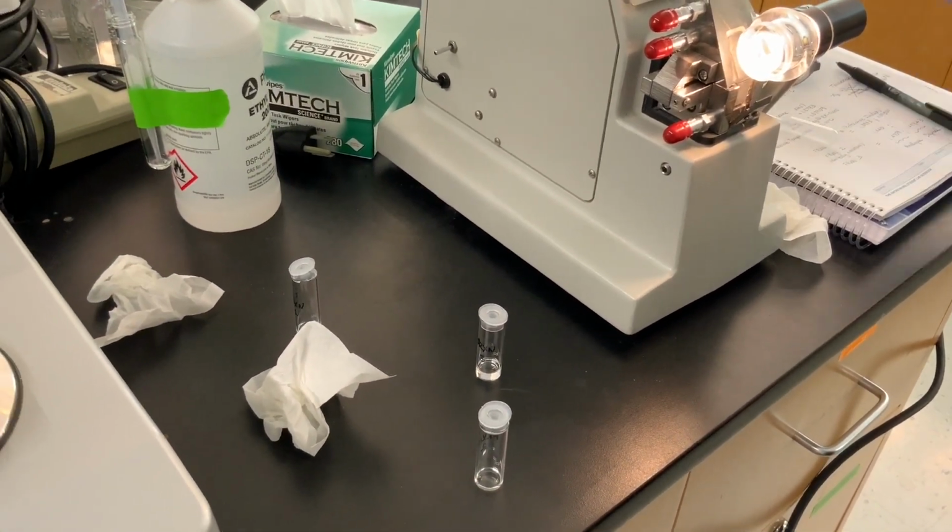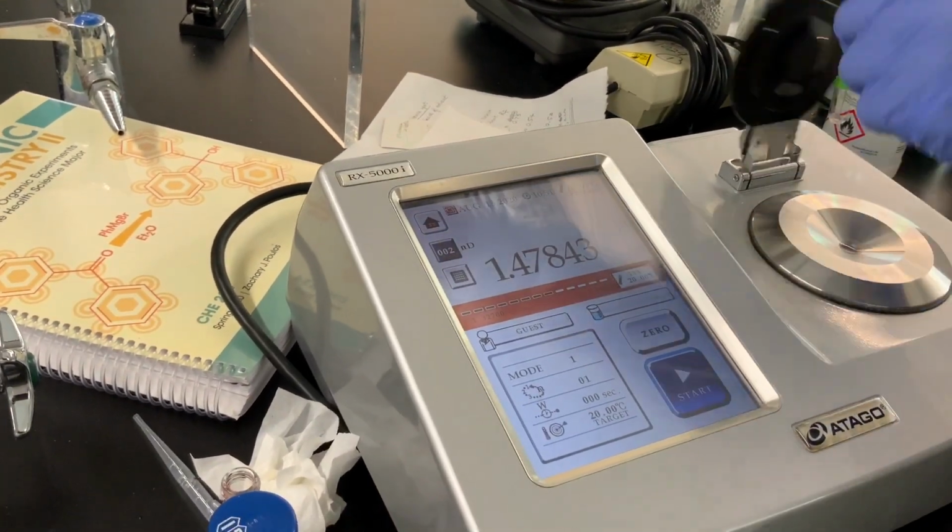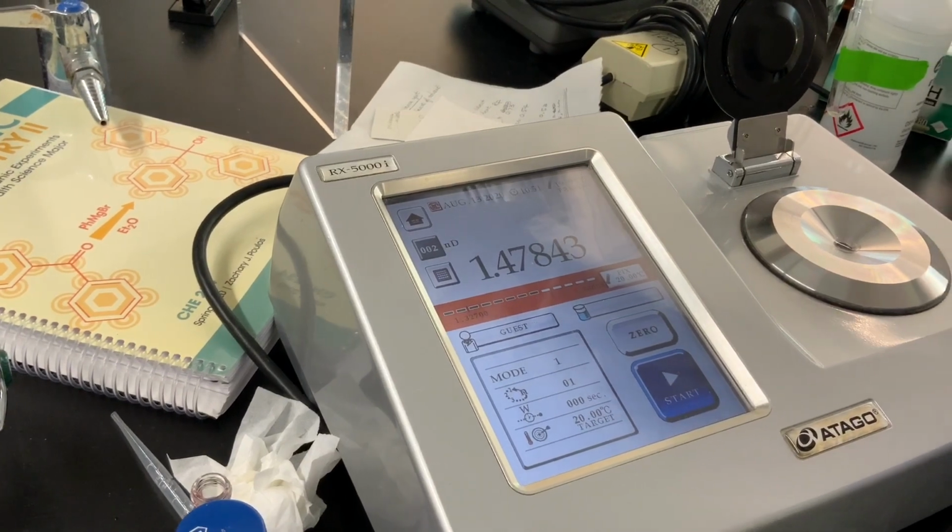And now fraction number 2 with the digital refractometer.